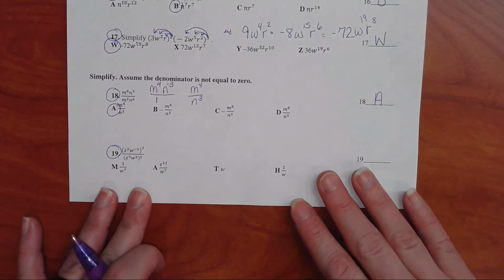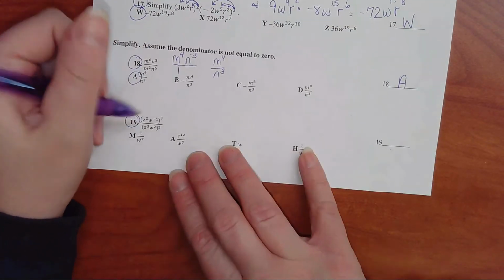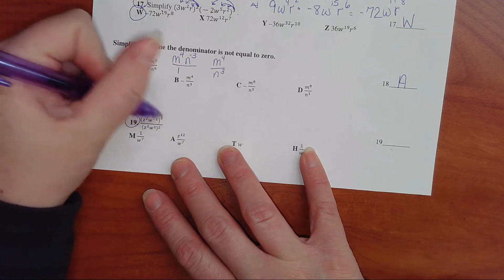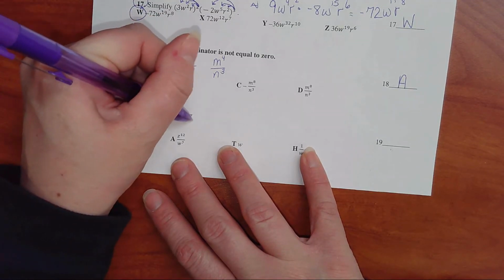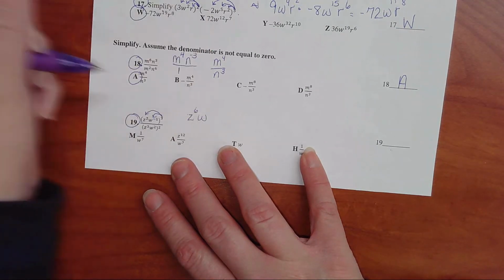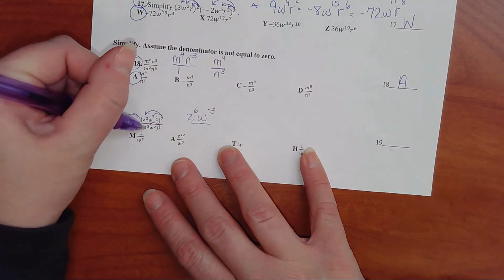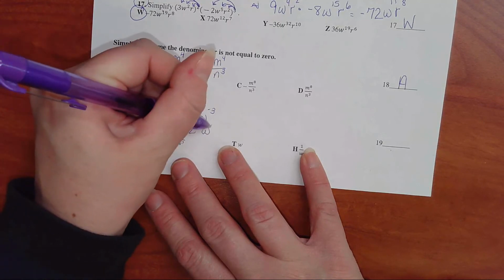And then for 19, the thing you need to do is distribute that 3. So we distribute the 3. When you distribute the exponent to another exponent, you multiply your exponents. 2 times 3 is 6. -1 times 3 is -3. Distribute the 2. 3 times 2 is, again, 6. 2 times 2, we have W to the 4th.